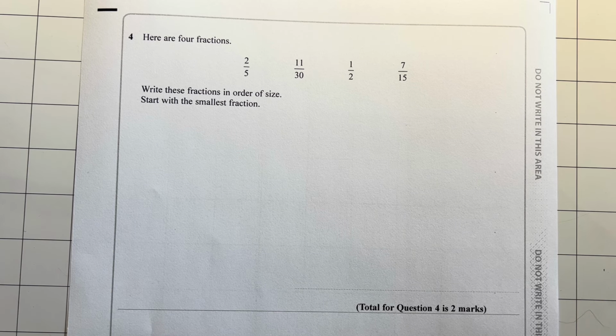This is question 4. We're given 4 fractions and we're asked to write these fractions in order of size. Pause the video, attempt to answer the question, return to play the video to see the solution and where the marks are awarded.